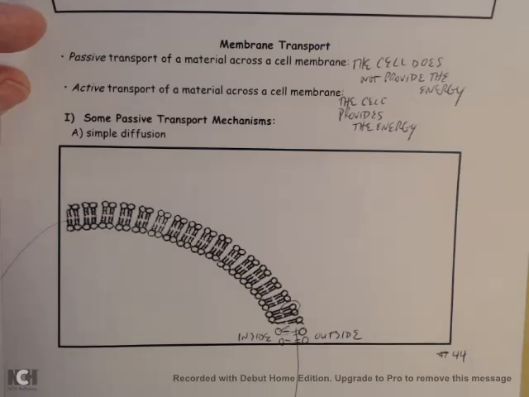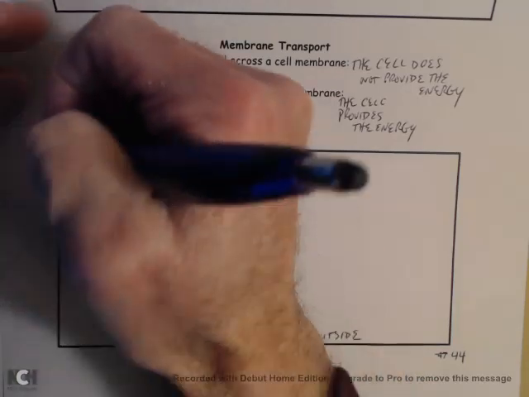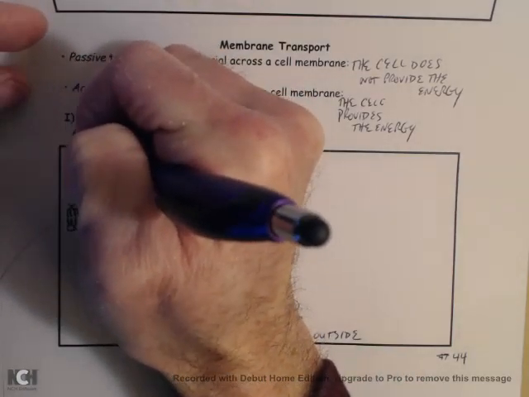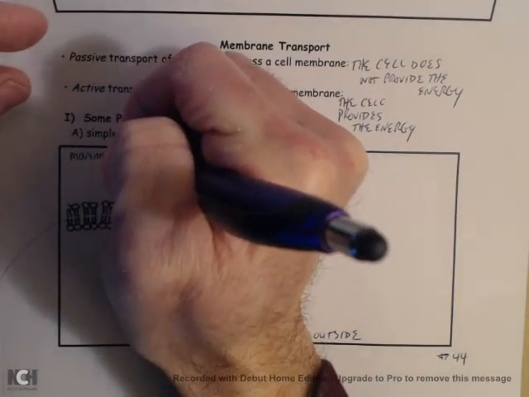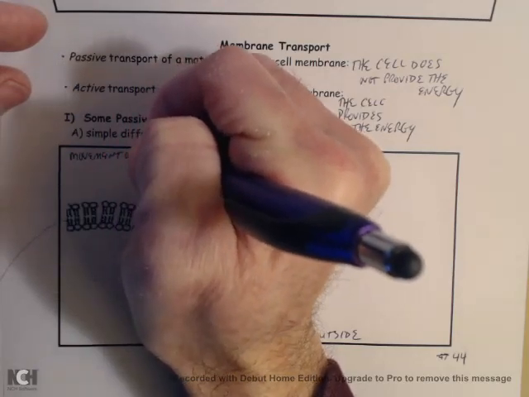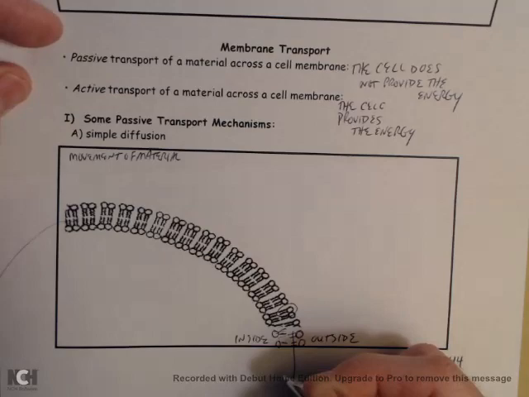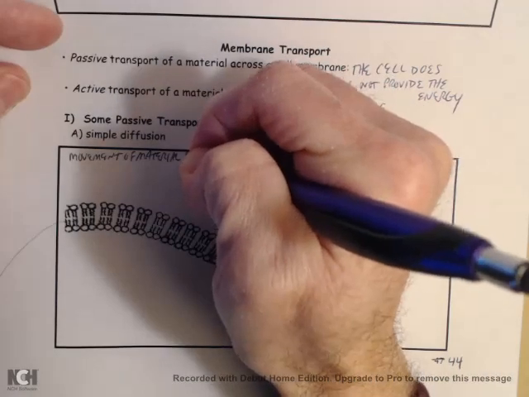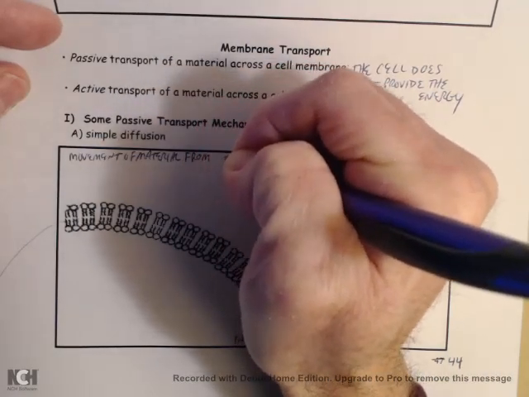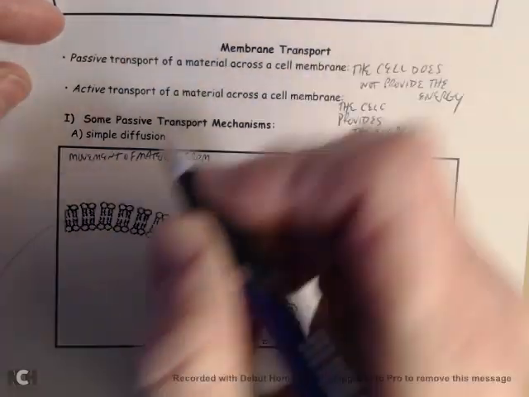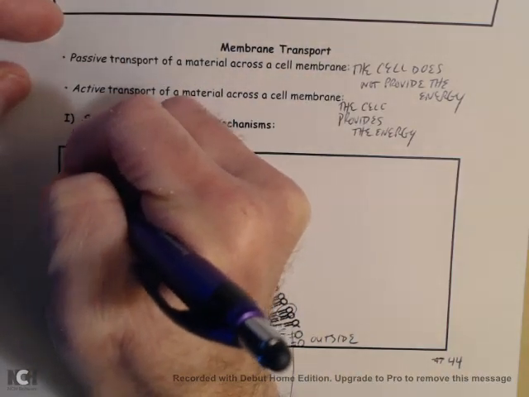Simple diffusion can be defined in sort of a textbook way. I'll do that. It's the movement of material. That could be a molecule, it could be an ion, whatever. Movement of material from an area of higher concentration to an area of lower concentration.